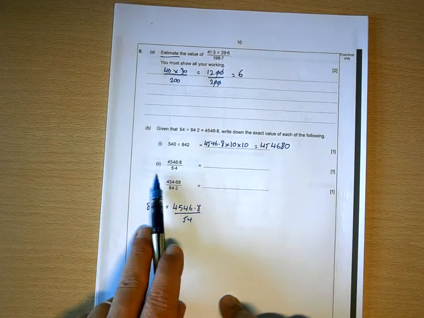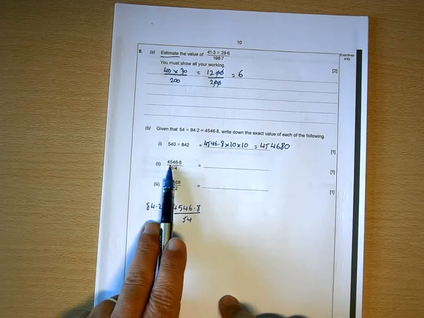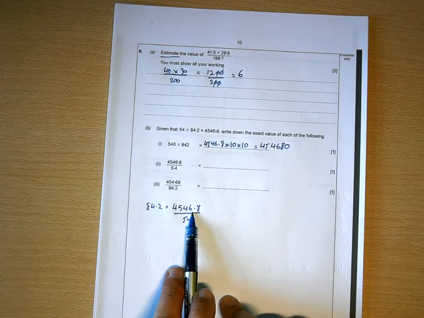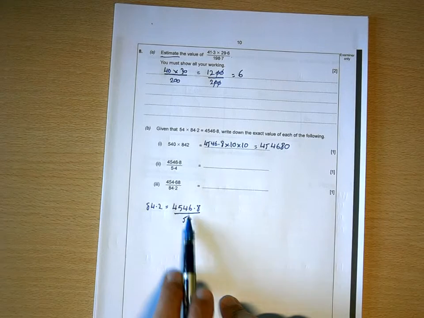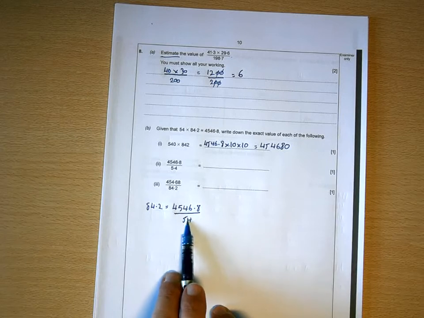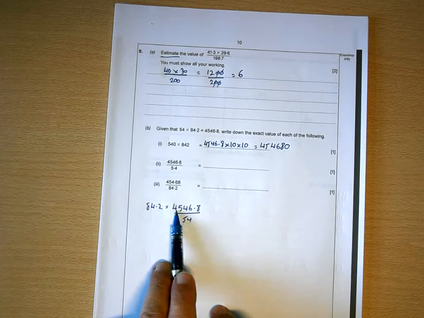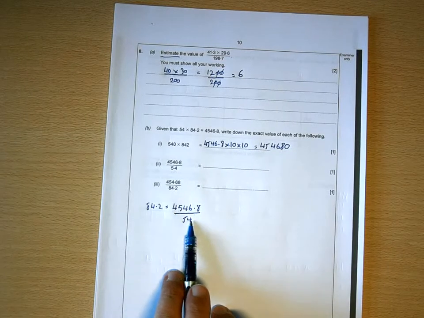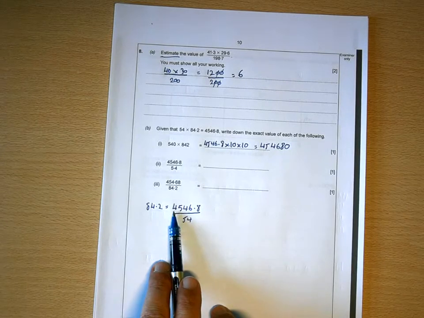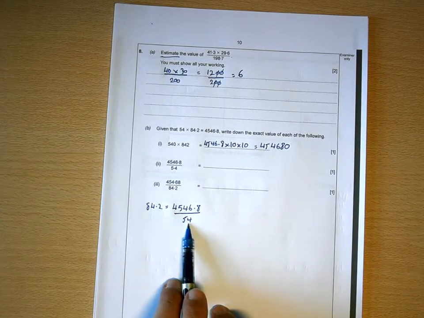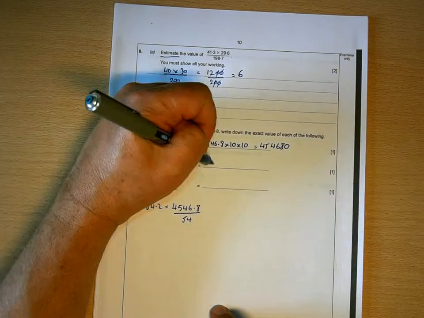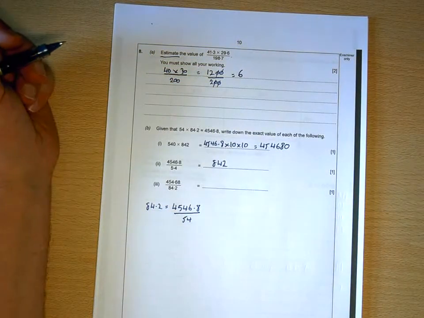And then we can see that the top of that is the same, unchanged, but the bottom is 10 times smaller. So if we're going to be dividing by a number that's 10 times smaller, that's going to make that answer bigger. So you're dividing by a smaller quantity, so if that's 10 times smaller, that's going to be 10 times larger, 842.